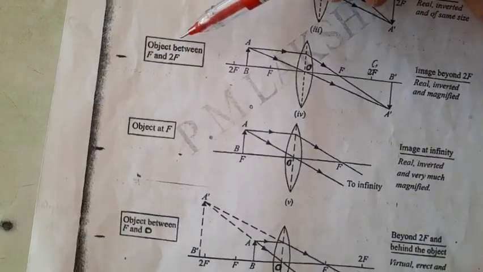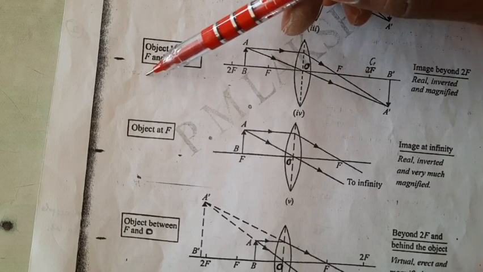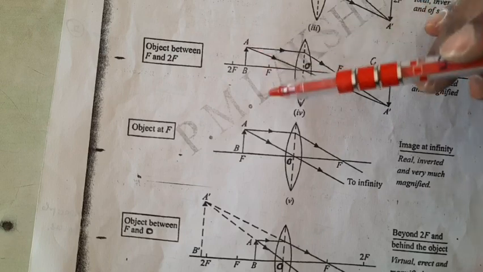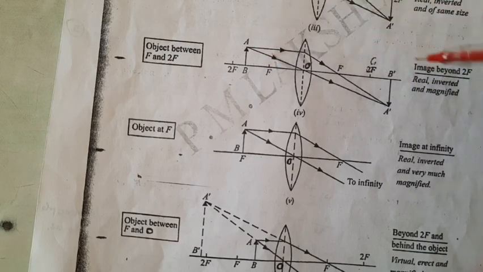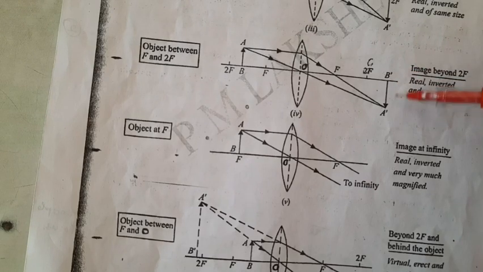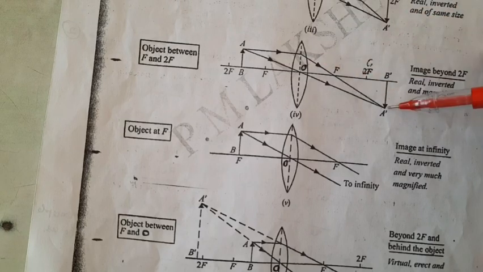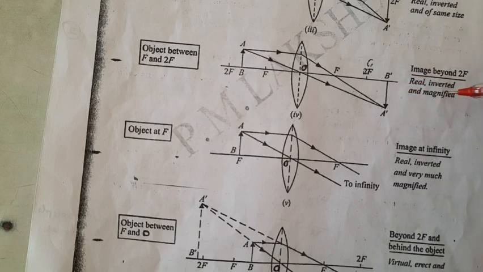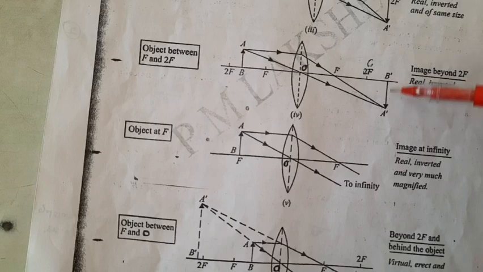And the next point: when the object is in between F and 2F, AB is our object. Where will the image be? It has to be beyond 2F. A parallel ray and a ray through O meet here. A dash B dash is our image, and it is a real, inverted image. And what about the size? It is magnified. You can compare AB with A dash B dash. You can say it is an enlarged image.